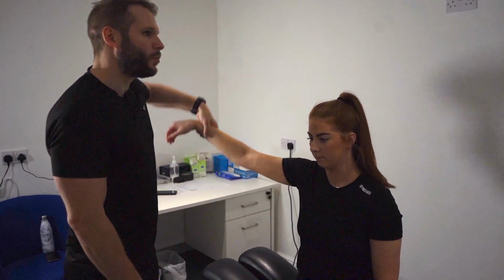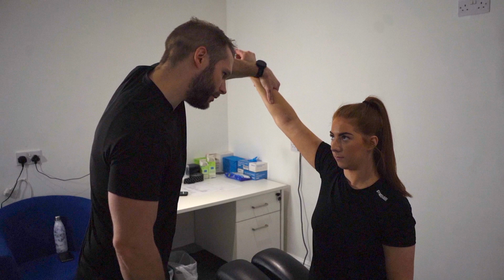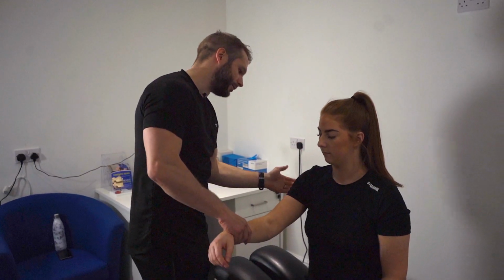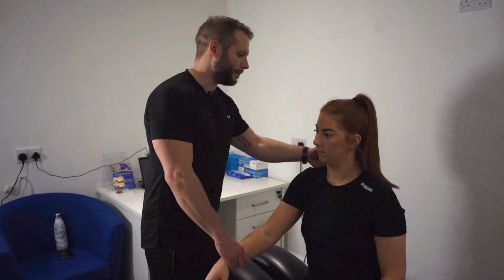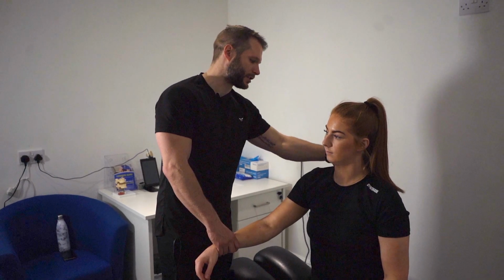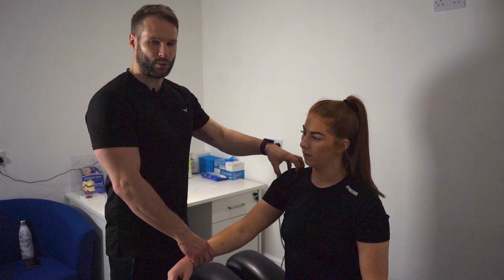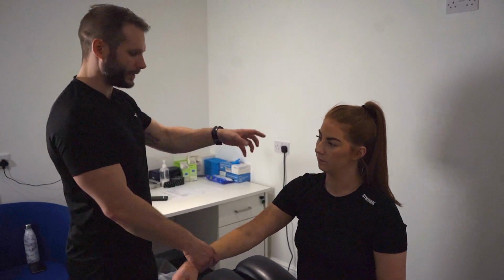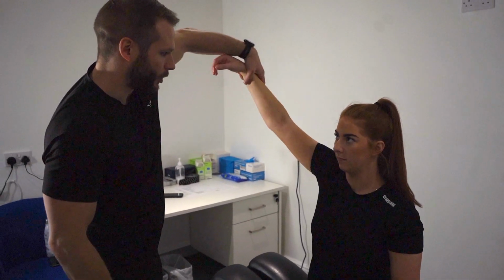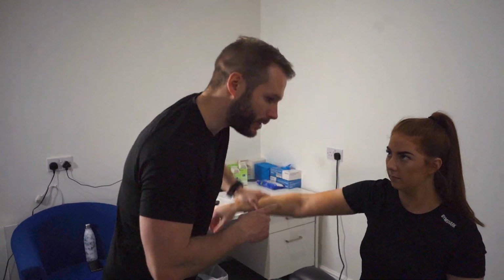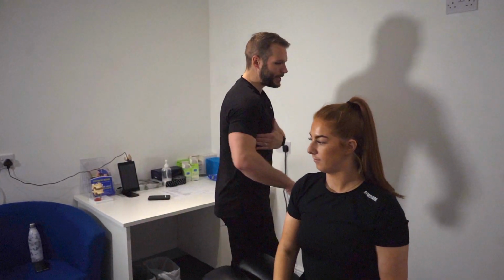Good. So if you found weakness on this one, so pretend you're weak and it goes down there, it's usually an indication that the serratus anterior is not firing properly. So it means that there's going to be a lack of stability within the scapula, which then is going to cause issues with the function of the shoulder. So that's a really big test there. If that is weak, a good way to test that is trying to wake up the serratus anterior.